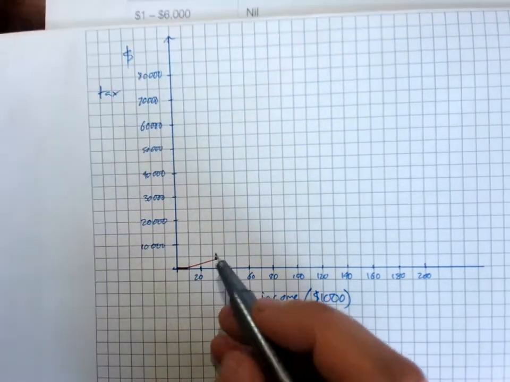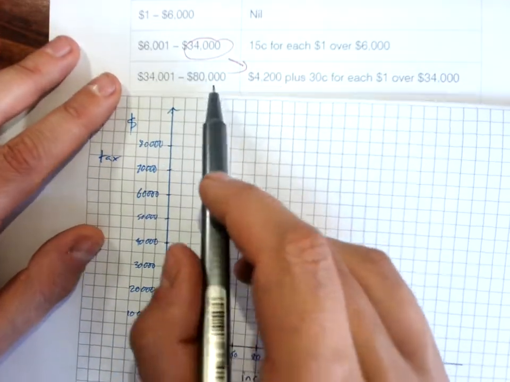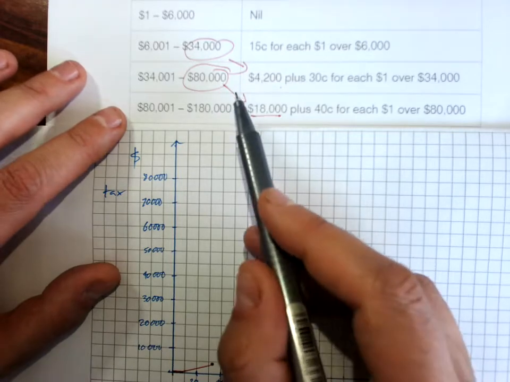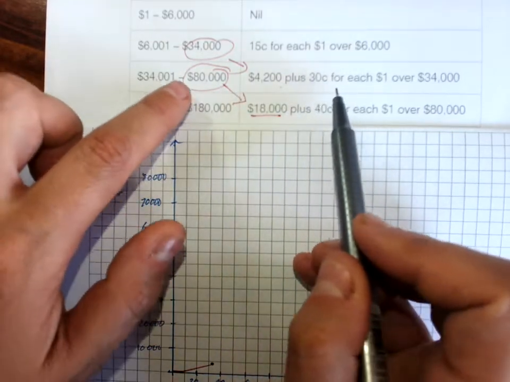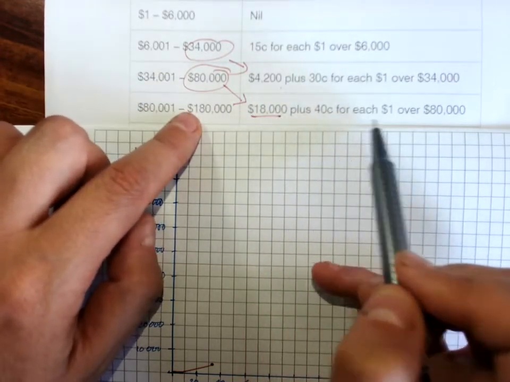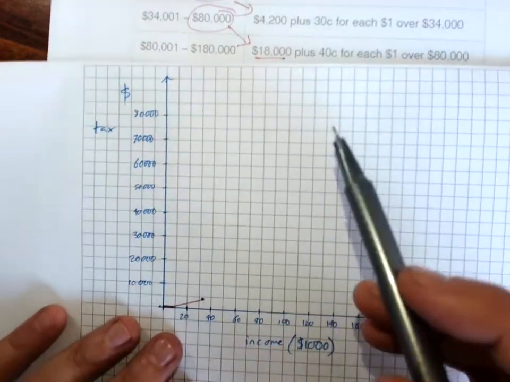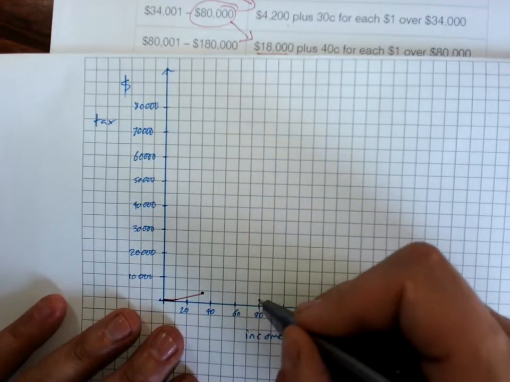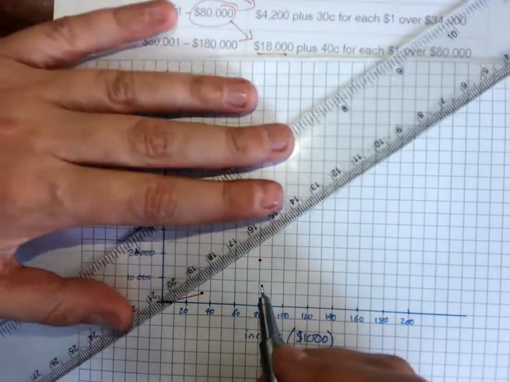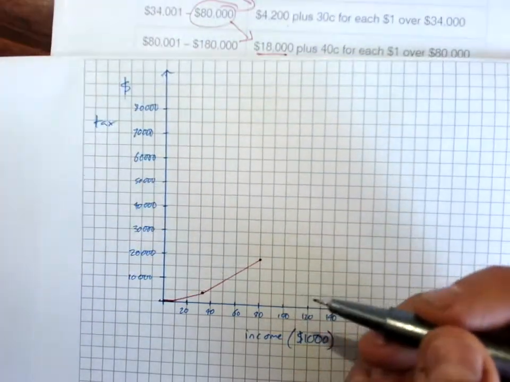From there to there. Now we've got to work out the next row, up to 80,000. That is how much you'd pay on 80,000, because they've worked out, if you earn 80,000, what would you get? It's this much. Anything over 80,000, now we're starting to calculate this extra bit. So at 80,000, I need $18,000 tax. 80, nice and easy one. 18, just below our 20. So we join those 2 points up. See how it's starting to get steeper, showing that as you earn more money, you pay a higher tax rate.